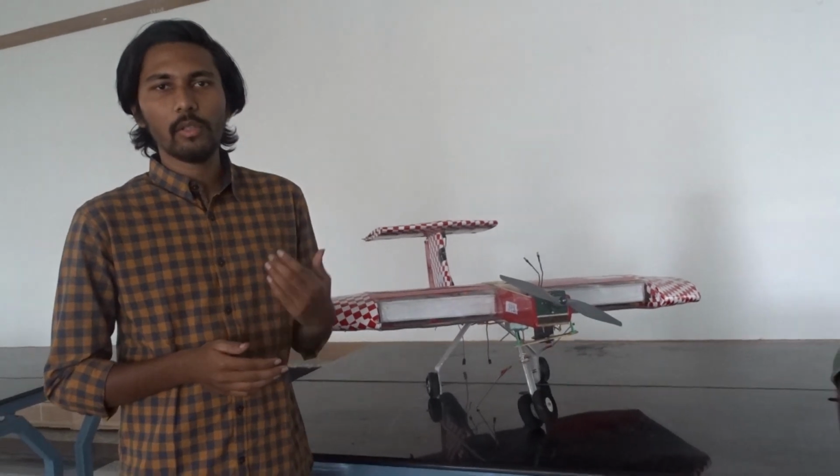Coming to the propulsion system, according to the design requirements, the plane needs to take a circuit around the flight field. For that reason, we need a flight time of about 2 to 3 minutes, and we have designed a propulsion system in such a manner. Our propulsion system is electric. We have chosen it because it is friendly to the environment and does not cause any harm.